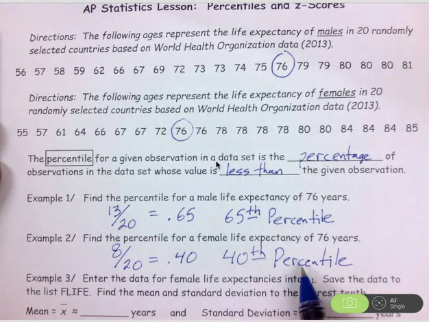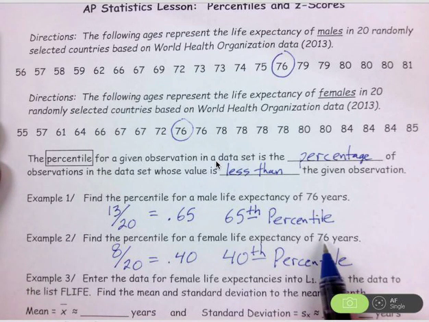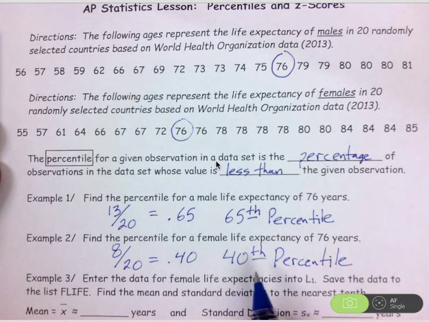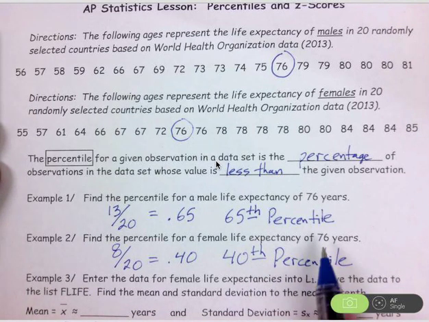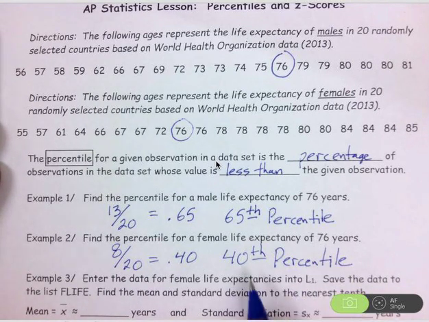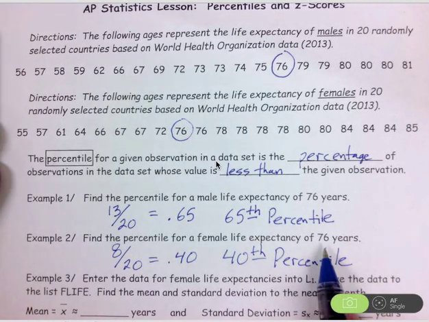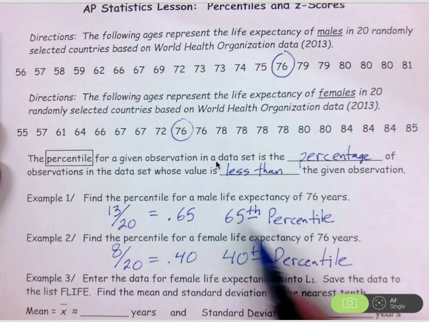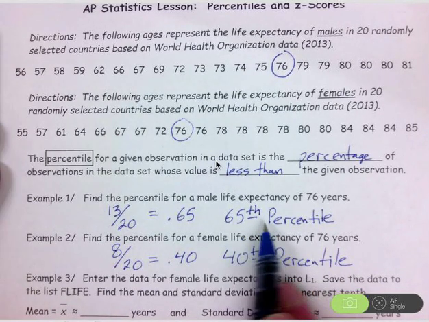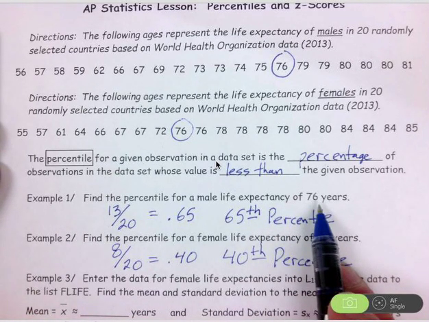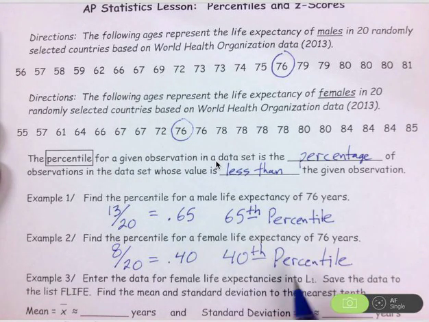So what this tells us is a woman whose life expectancy is 76 years, what that means is 40% of women will have a life expectancy that's less than 76 years. That's all that means. So on the flip side, it also means that 60% of women will have a life expectancy of 76 years or more. You could also interpret it that way. Same thing here. The 65th percentile also means that 35% of men would have a life expectancy of 76 years or more. So a percentile is a way to describe the position of an observation within a data set.